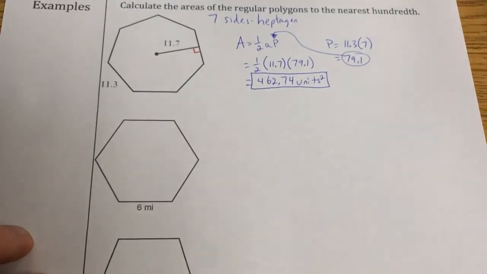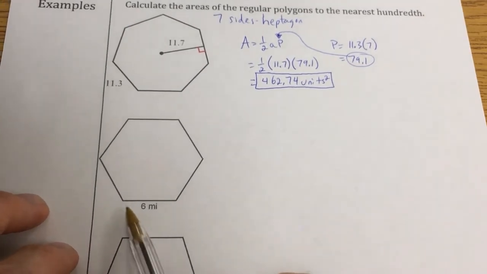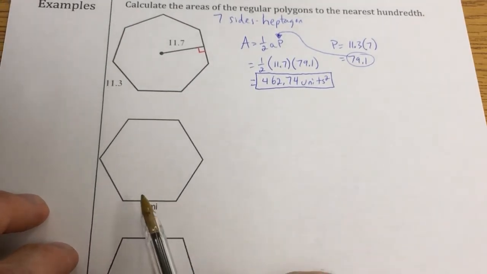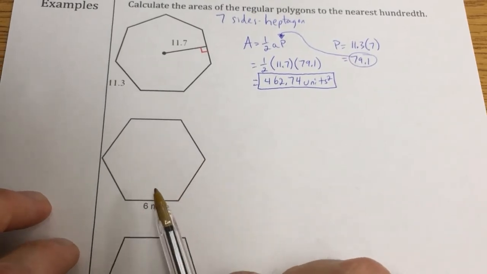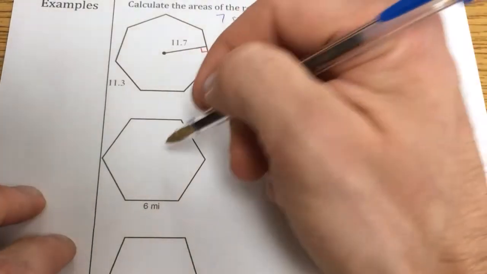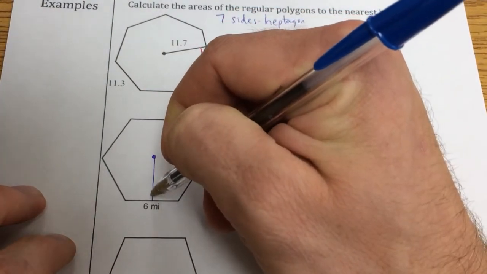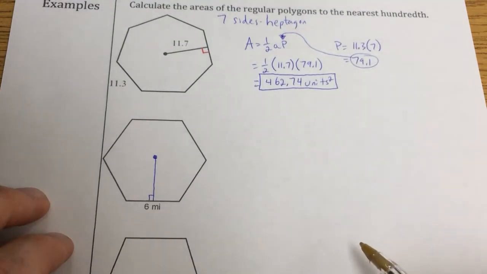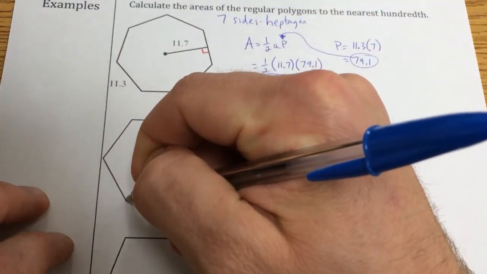In this next example, we see that they don't give us the apothem. All I have is one side length here is 6 miles. It's a very large hexagon. 6 sides, hexagon. Okay, so I'm going to need to find my apothem. If we draw the apothem in first, it's going to go from the center down and make a right angle. Okay, and in order to find that apothem, I'm actually also going to have to draw in the radius.